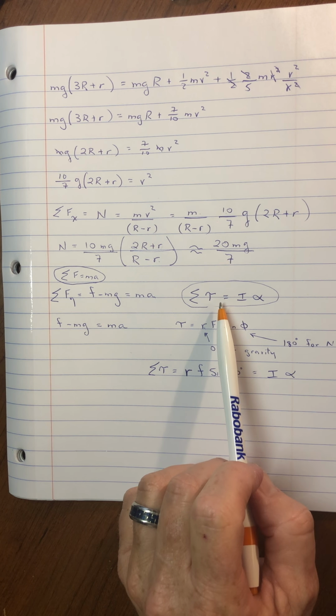I say that because if the torque was spinning the ball in a clockwise direction, that would make it accelerate upward. The torque we have, though, is slowing the ball down.